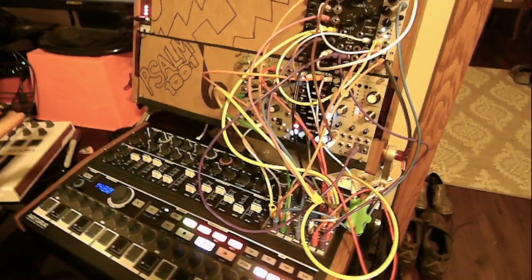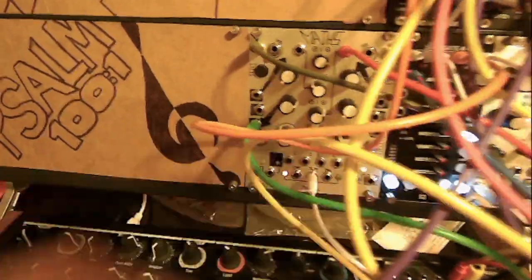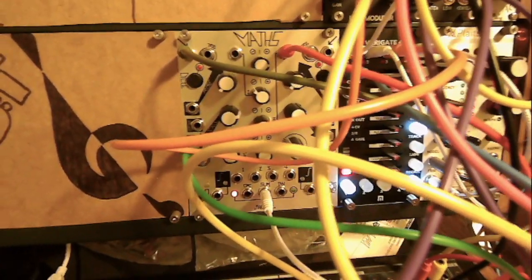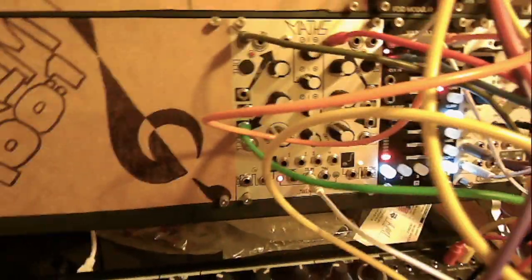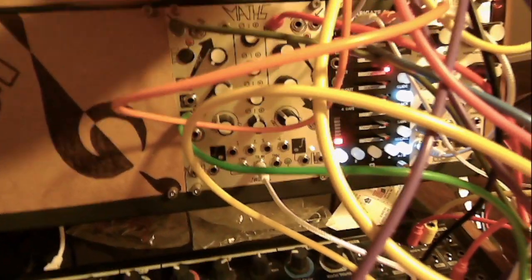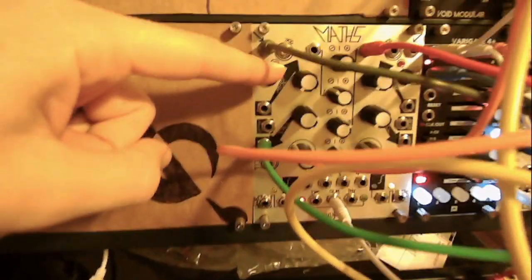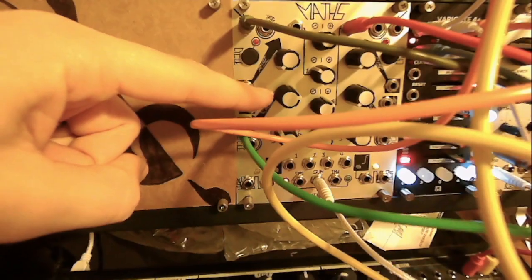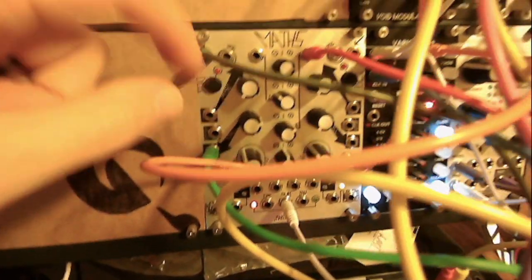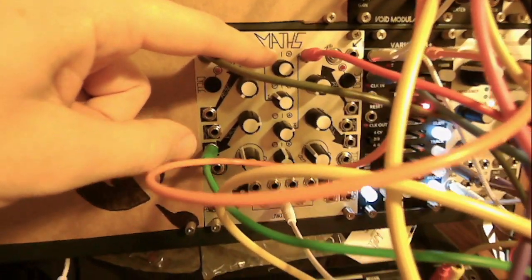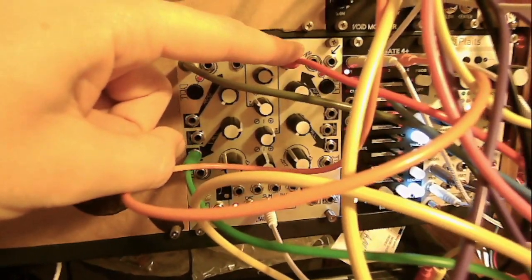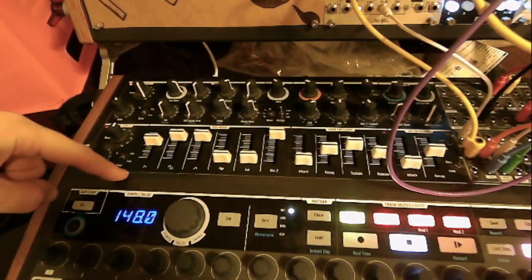So now instead of having it be controlled by my MiniLab, I have it actually controlled by my Varigate. So channel 2 of my Varigate sends out random gates, and Maths is the one that then makes the magic happen. So channel 2 is being sent into channel 1 here of Maths, where it's got a quick rise time and a long fall time. That's being attenuated up.